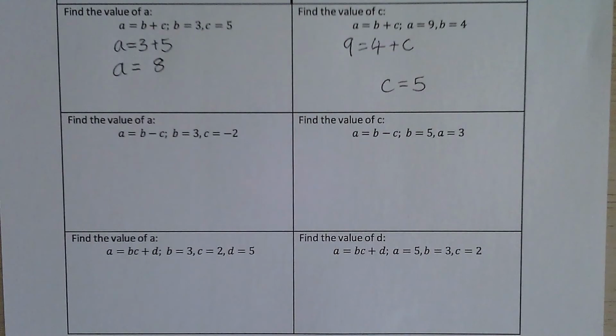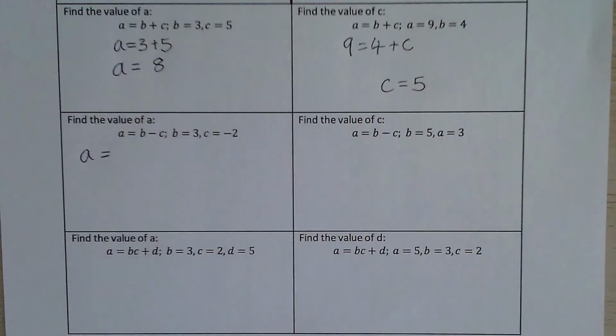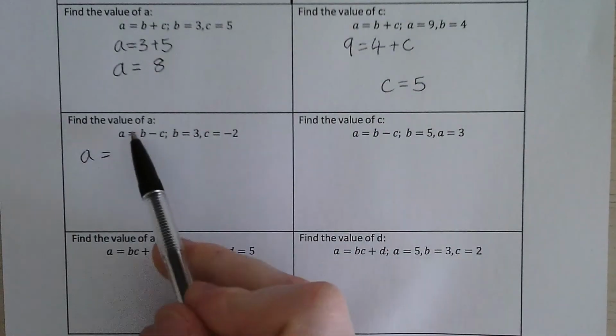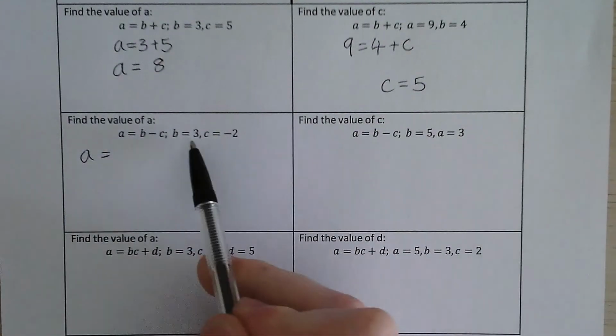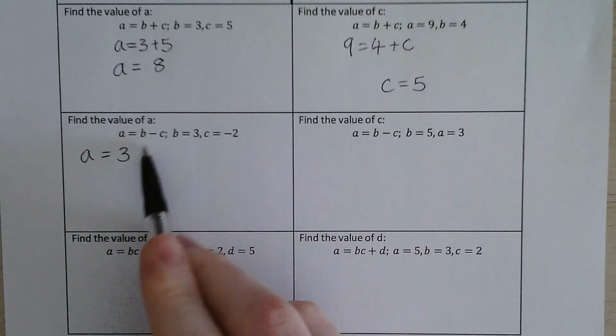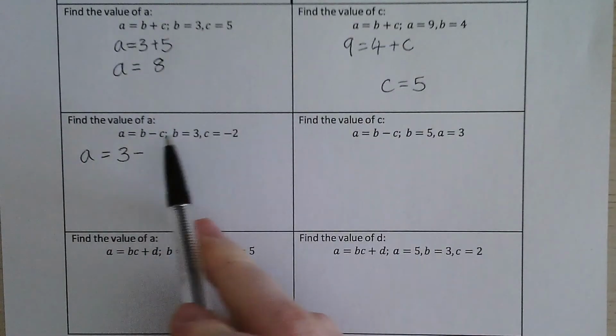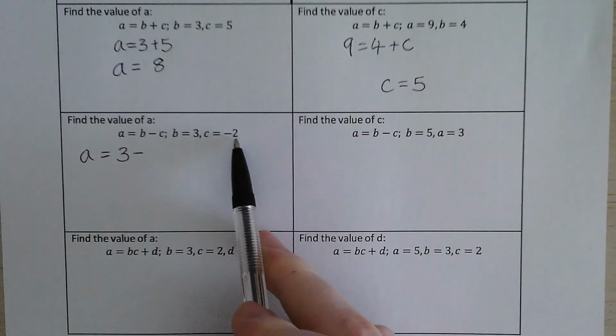Question 3 has a equals b take away c when b is 3 and c is minus 2. Just like the previous questions, we will write down the values underneath. Our a and equals stay the same. b gets replaced with 3. This minus sign will then drop down. Then, looking at the c, well, c is minus 2.